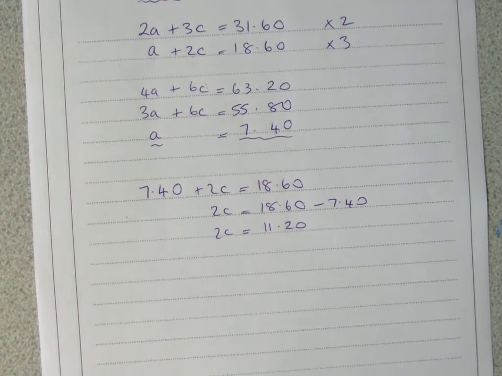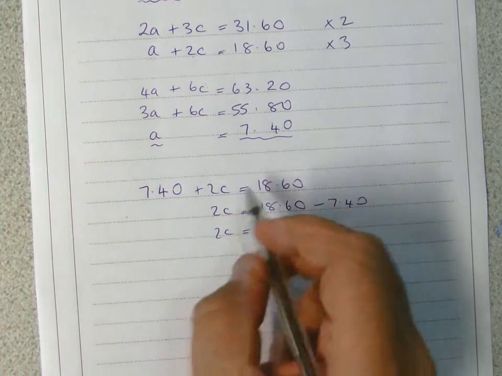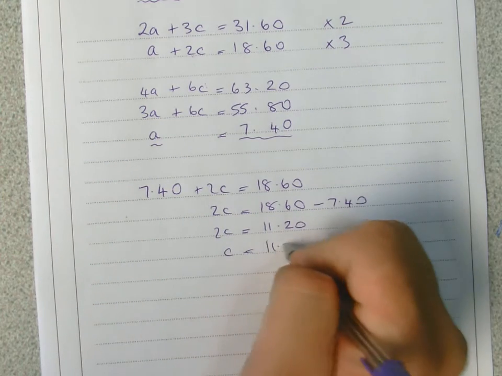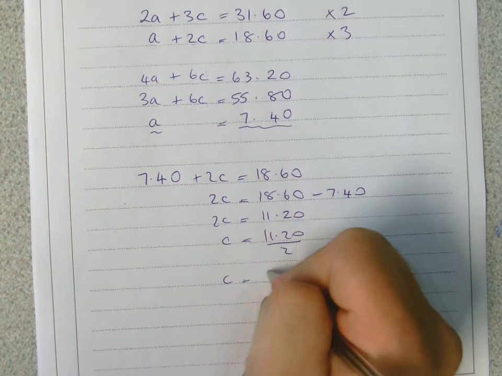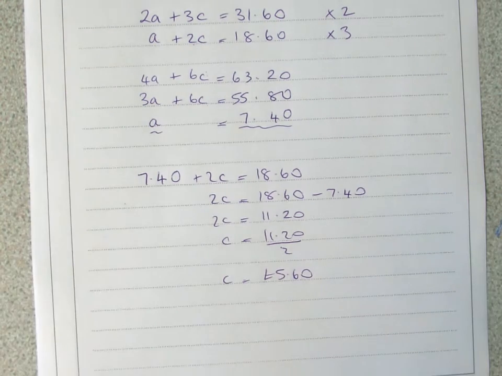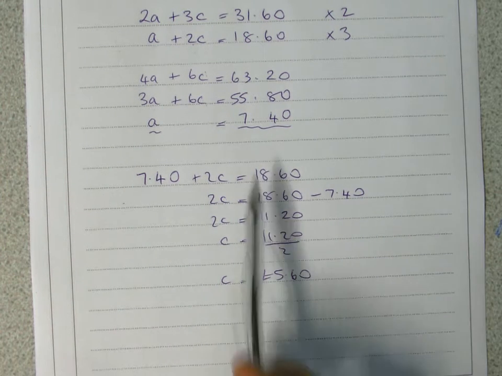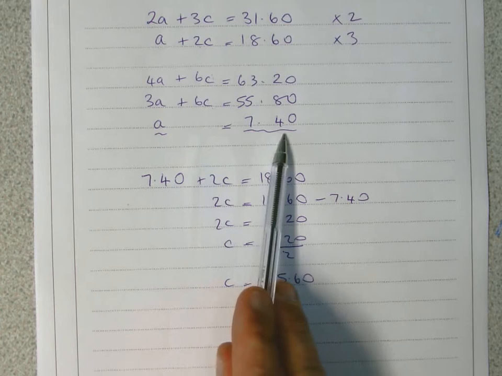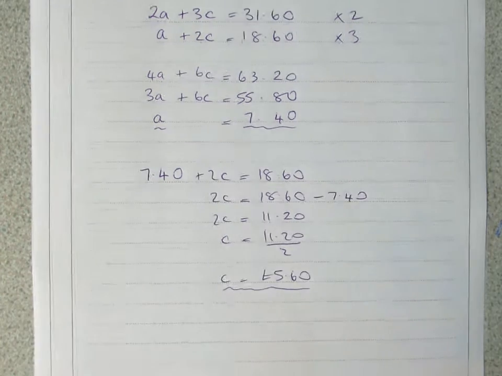£11.20. And then, of course, if 2c is 11.20, you can do 11.20 divide by 2, and you get your answer, which is, obviously use your calculator, £5.60 there. Excellent. So we've got there, the cost of an adult ticket is £7.40, the cost of a child ticket is £5.60. Okay, question 2. Let's have a look at another one.